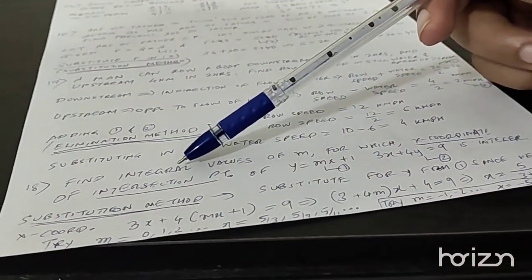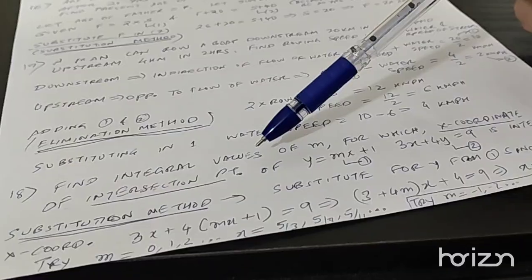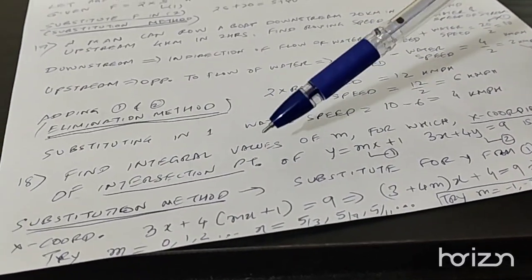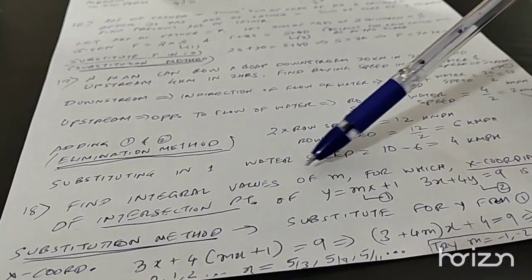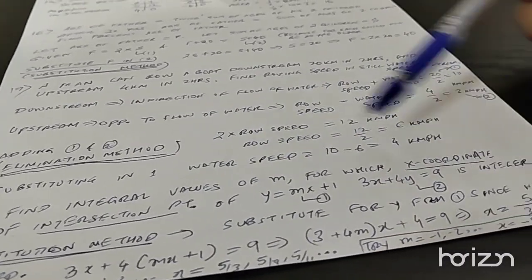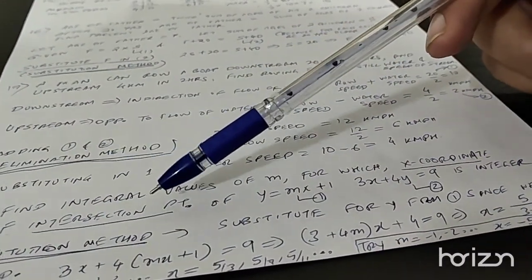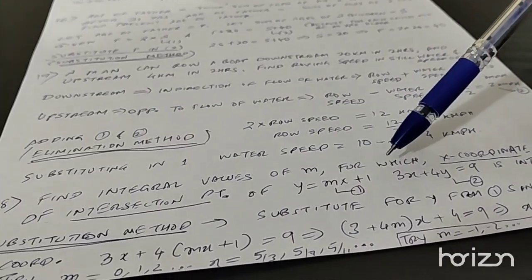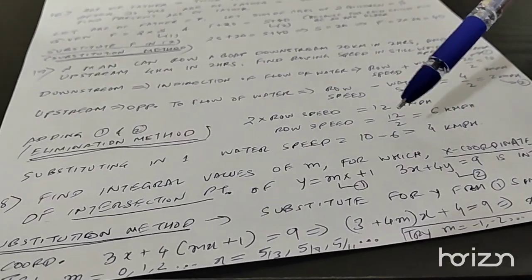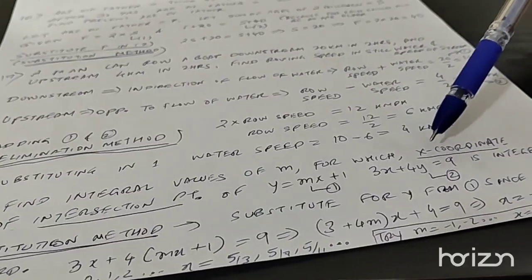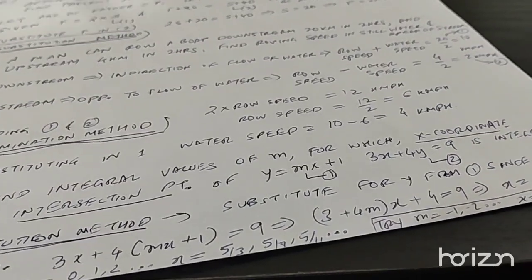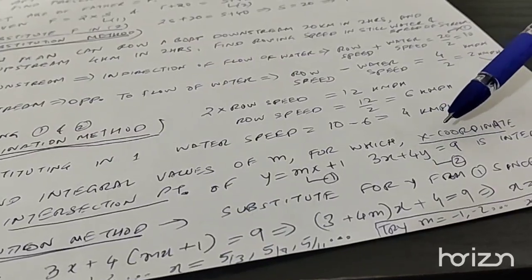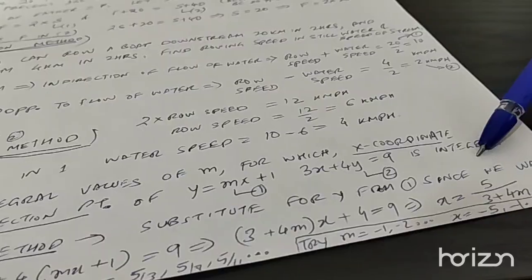Find integral values. Integral values means integer values. Integer values means 1, 2, 3, 0, minus 1, minus 2, minus 3, etc. For m, for which the x coordinate of the intersection point of y is equal to mx plus 1 and 3x plus 4y is equal to 9 is an integer.